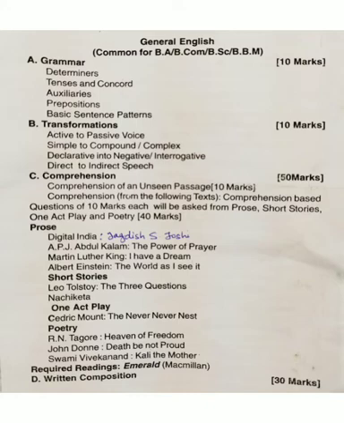Now I come on the points. What is in these parts, how questions would be put up, and what is the marking scheme of each part of the prescribed part. Now we again come on a part, that is grammar part. The grammar part comprises determiners, tenses and concord, auxiliaries, prepositions and basic sentence patterns. As surface reading, we see what these topics mean.